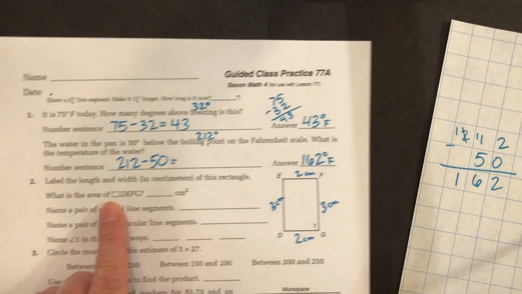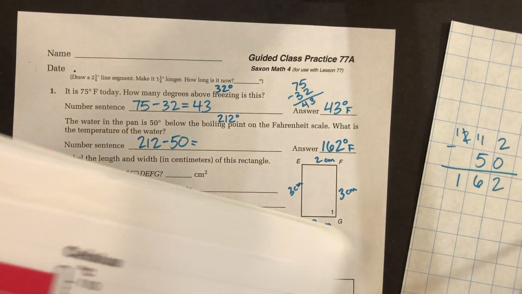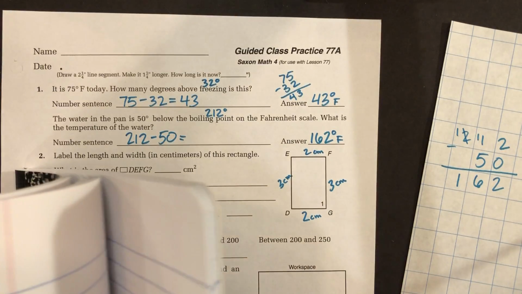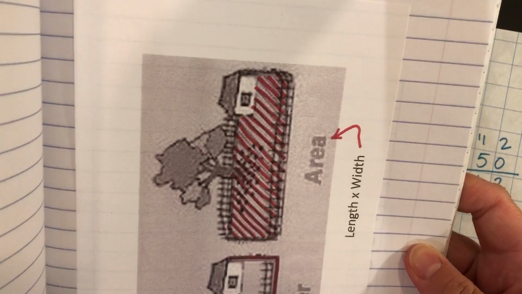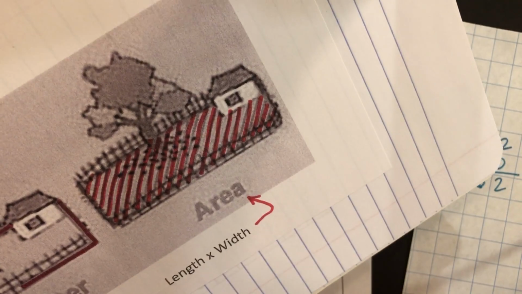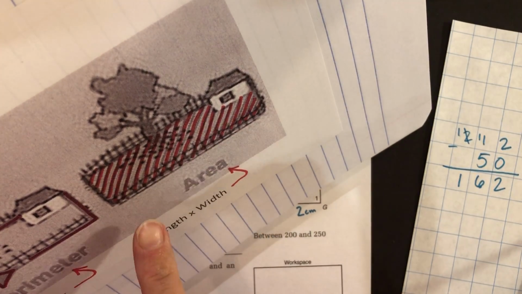So what is the area? Now, if we can't remember area or how to calculate it, it is on page 34. Remember this? Area is the yard inside the fence, right?